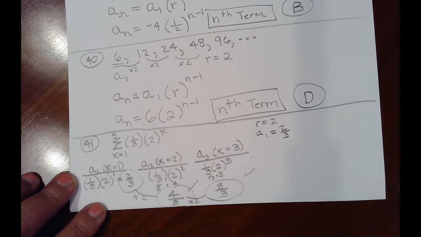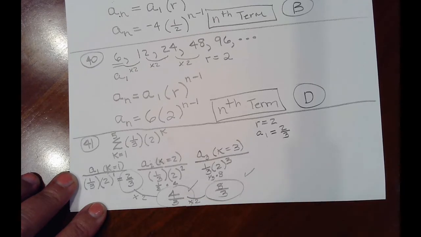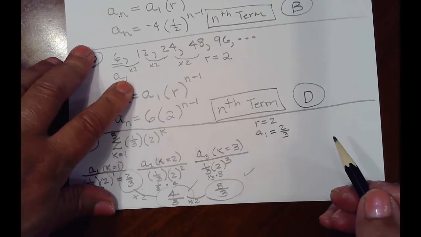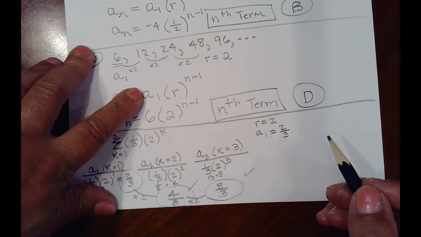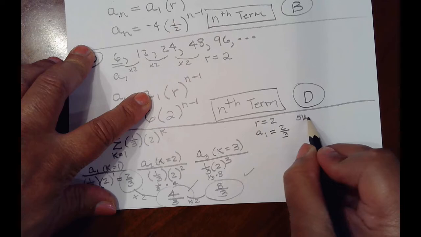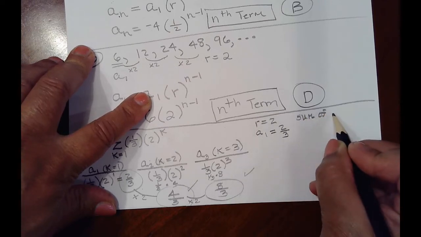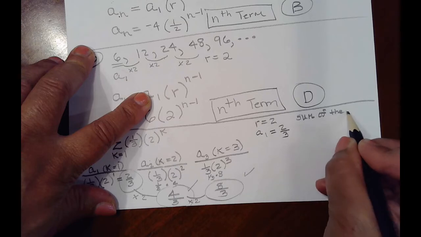And so now we can go on, and you've been asked in number 41 to find the sum of the first n terms. Now you can go on listing them and then add them all together, but you should most definitely know how to use this formula. Okay, so this is the sum of the first n terms.